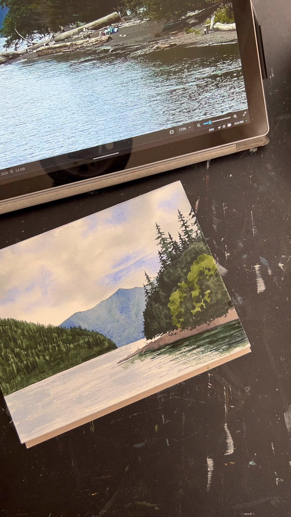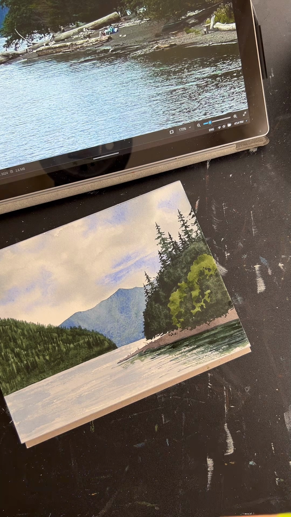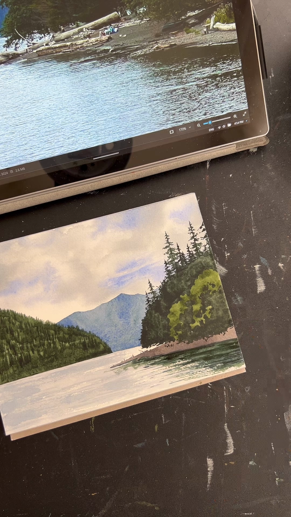Okay, so we are mostly done. I do want to give you a couple of things that you can use to elevate the painting, just a couple little details.